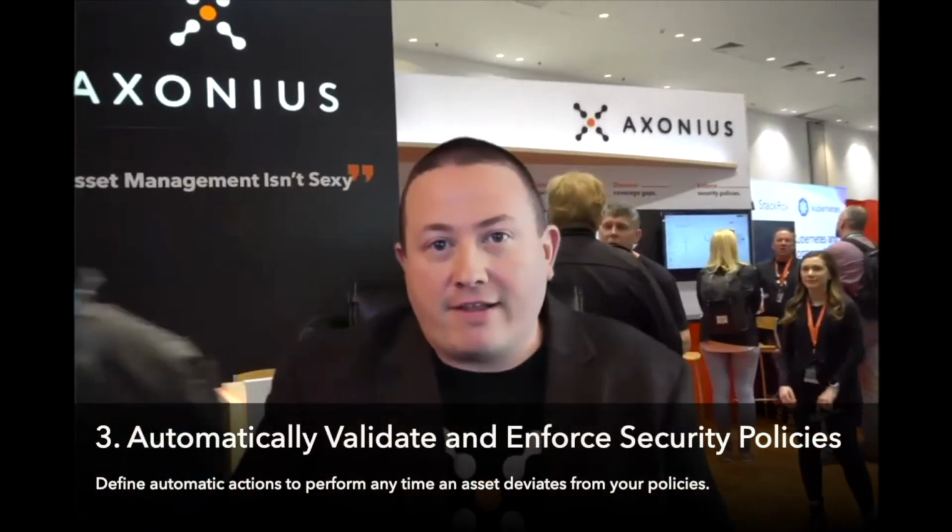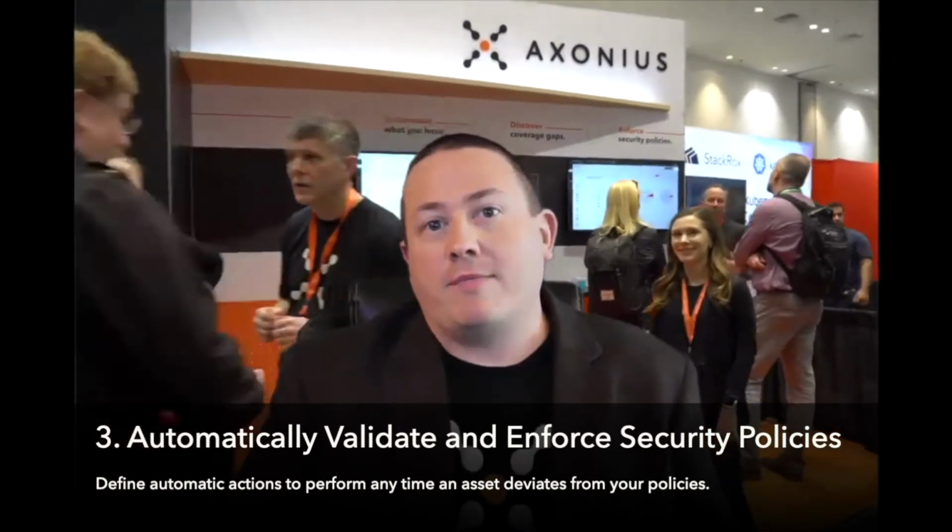Sure, so yeah, what does Axonius do? It's a great question. So Axonius does what we call cybersecurity asset management, and that really means we do three things. By connecting to all of the different security and management tools that our customers use, we can give them a comprehensive asset inventory, show them where they have security gaps, and then finally automatically validate and enforce security policies.